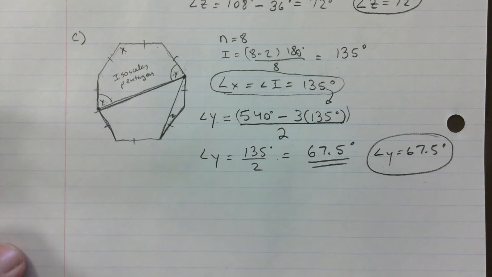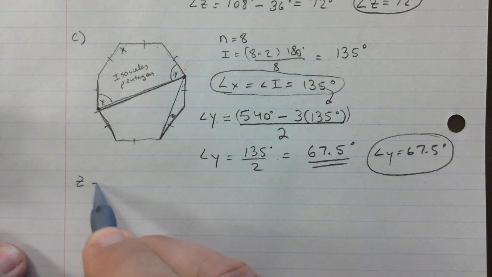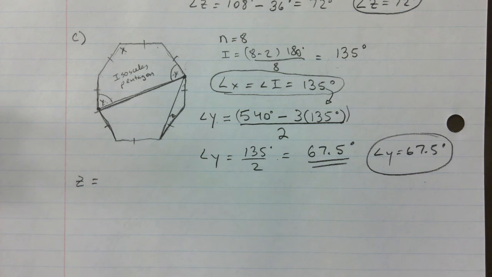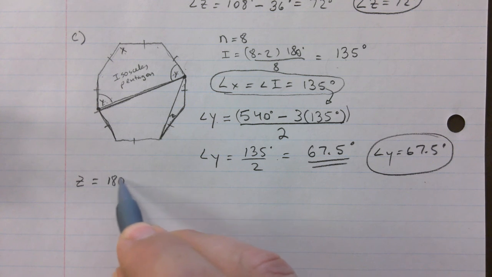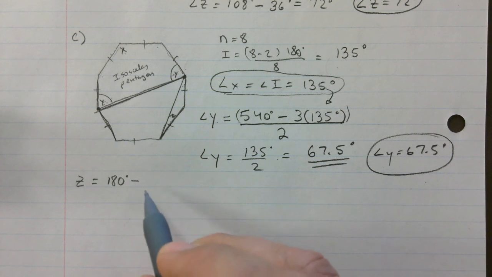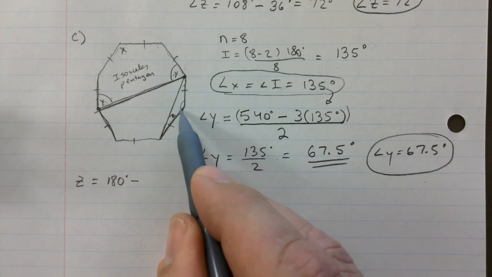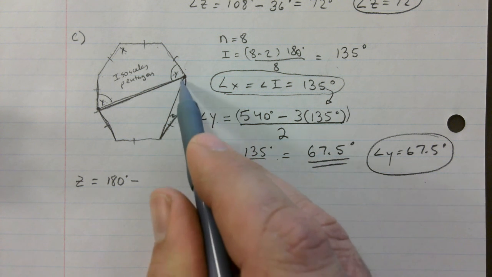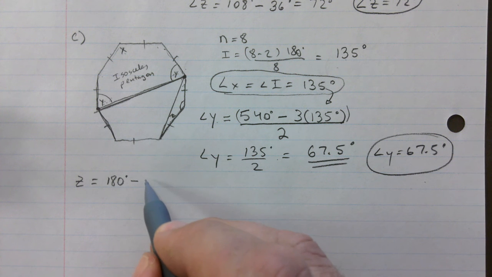And then I have to find Z. Z is found inside an isosceles triangle. So I have to go 180 minus the one interior angle here. This is the same all throughout the whole octagon.